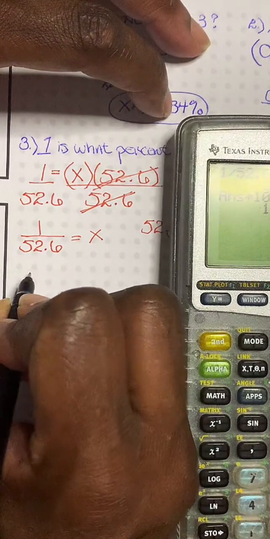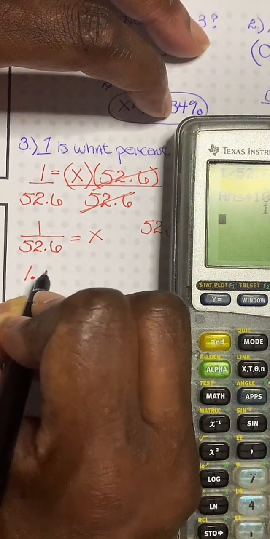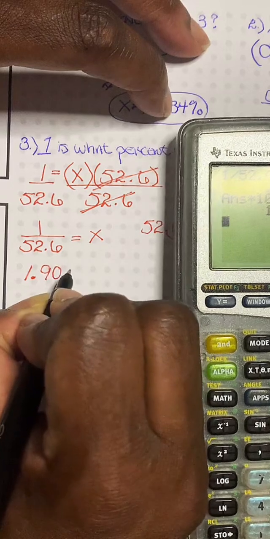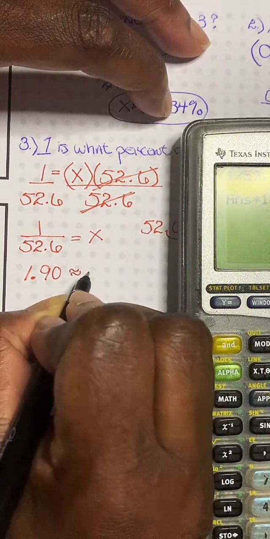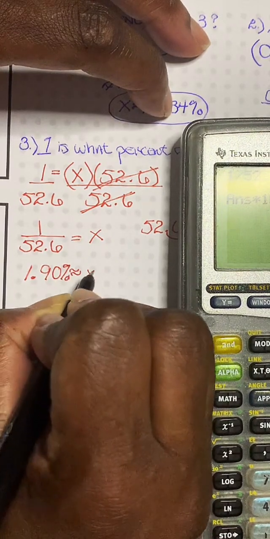All right, so we are looking at 1.90. I'm going to say equivalent. 1.90. Woo, almost forgot about the percent sign.